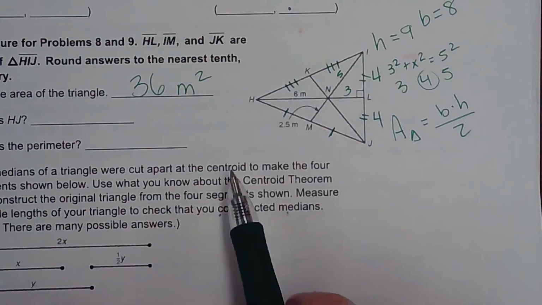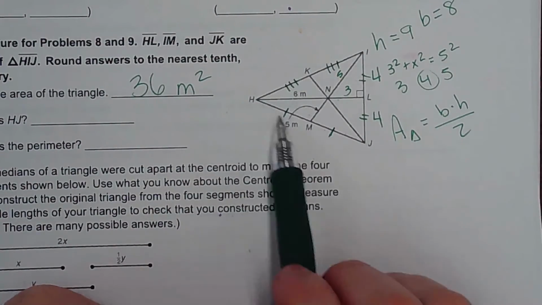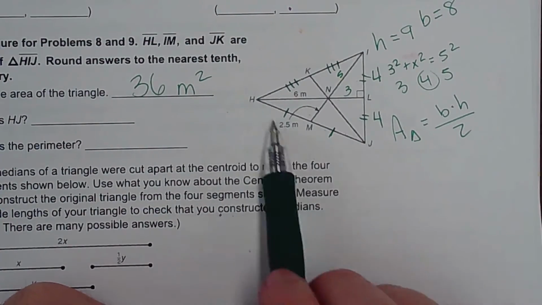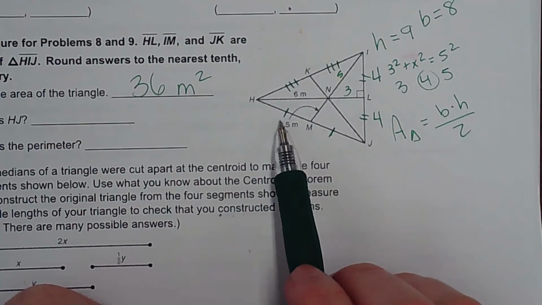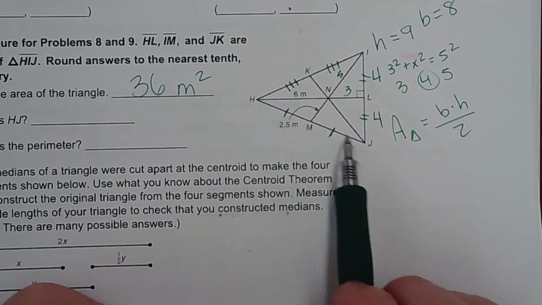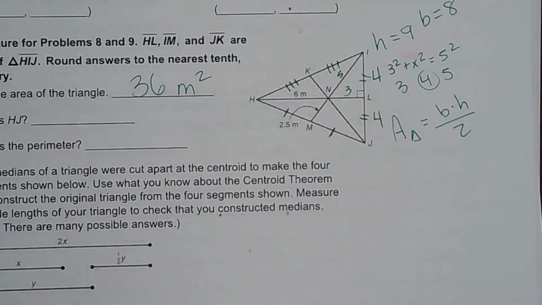Now they want to know what HJ is. So here's H, here's J. They want to know the length of this side over here. Well, they tell you this part is 2.5. Don't be confused. That's not 2.5. This is 2.5. So what's the length of this side here? How can we figure that out?